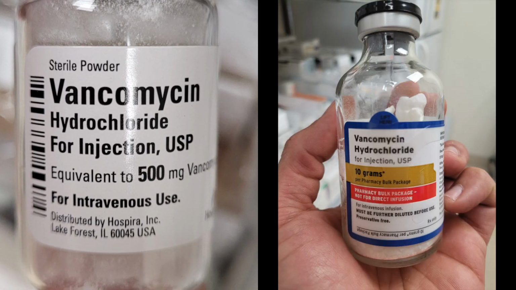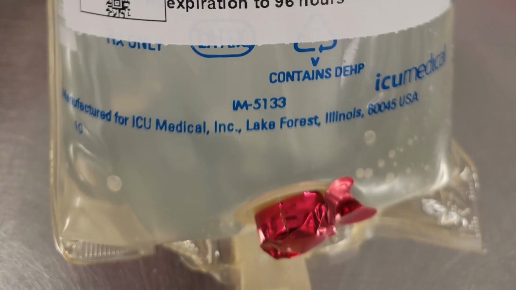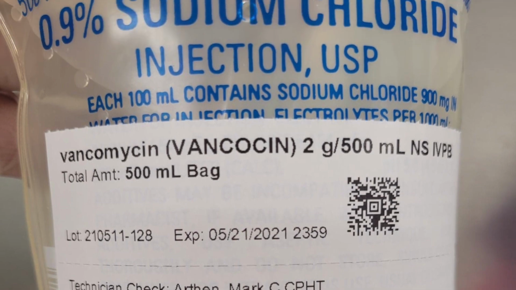One of the biggest fast movers that I compound is IV vancomycin. They come in various strengths ranging from 1250 all the way up to 2 grams from what I compound. So I make vancomycin and a plethora of other medications as well. Stay tuned in the future to see those videos.